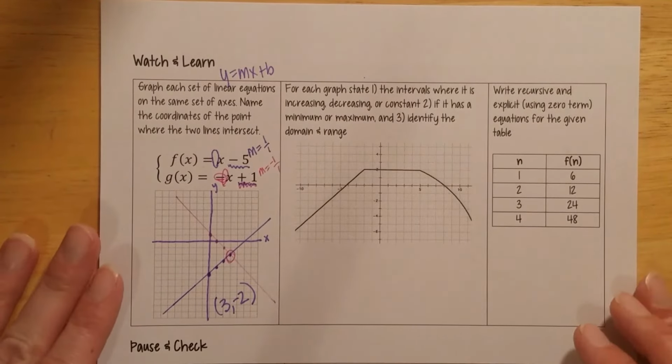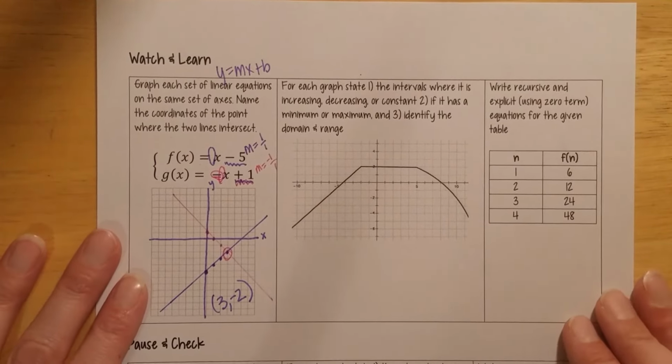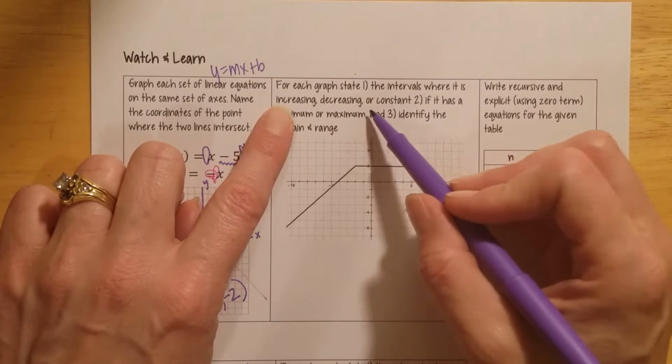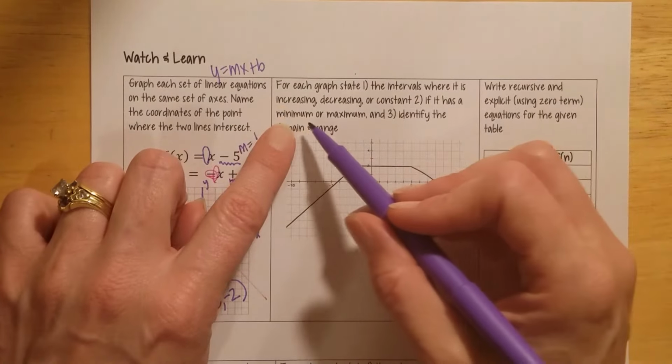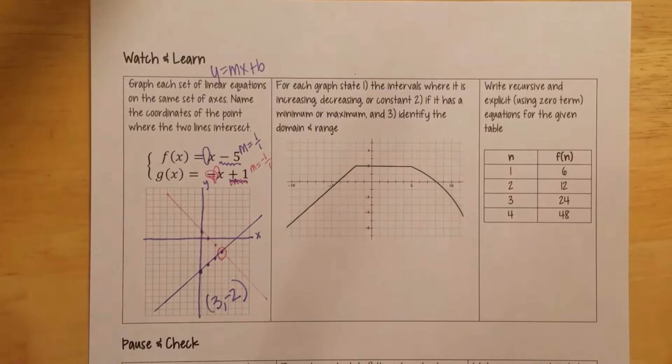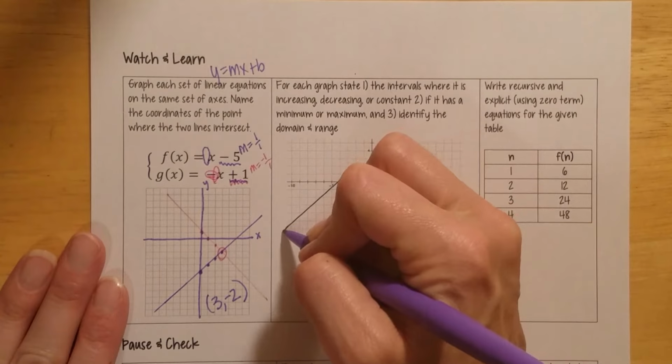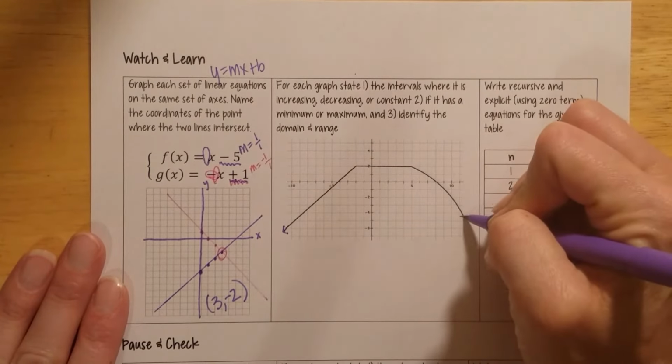Okay. All right, this next one right here says for each graph, state the intervals where it's increasing, decreasing, or constant, if it has a maximum or a minimum, and identify the domain and the range. Now, we're going to assume, because this graph got cut off, that these just keep going. Okay?